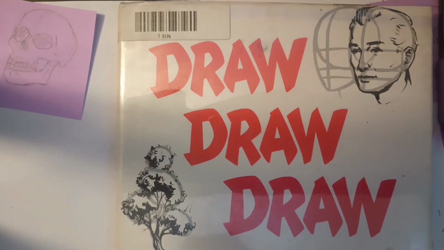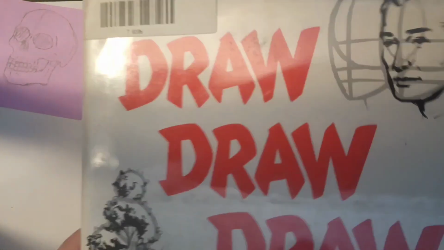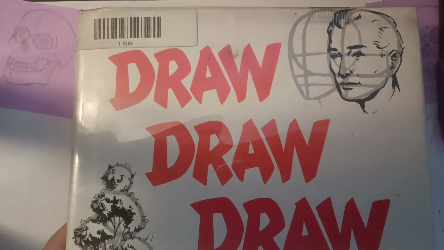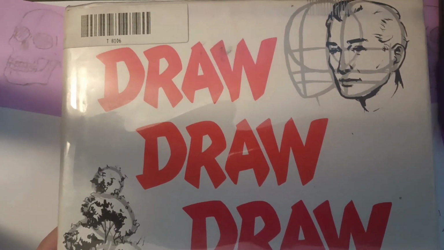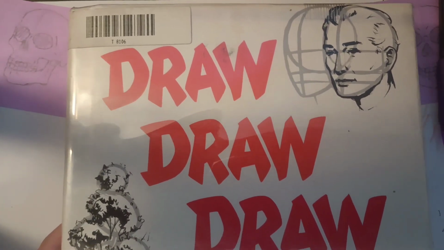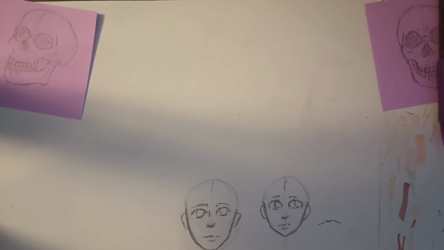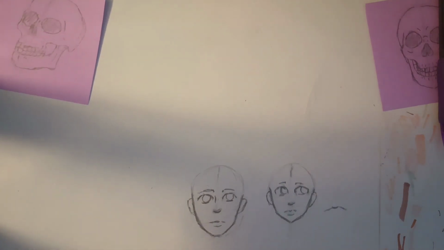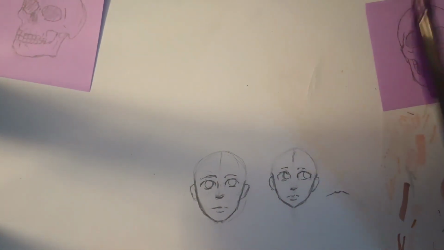So yeah, I would just head down to the library and get an anatomy book if you want to learn anatomy, or just a drawing book, or even just a random picture book to do photos off of if you don't have anything to do photos off of. So yeah.